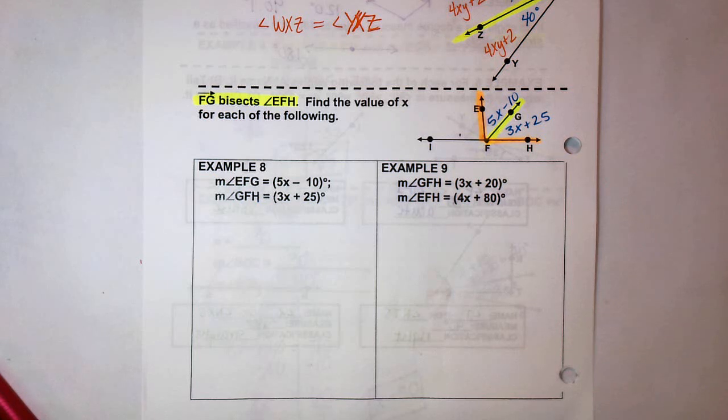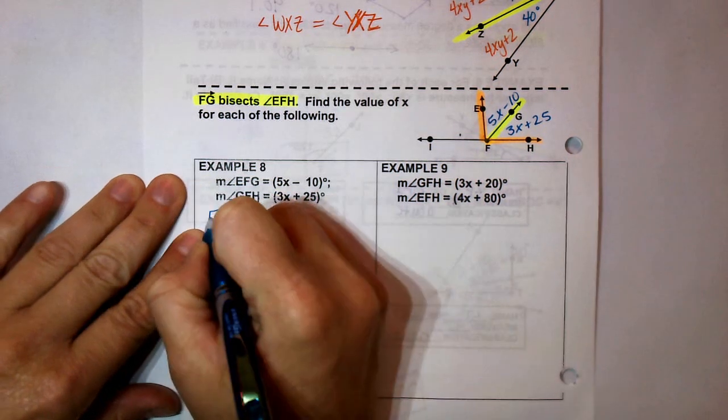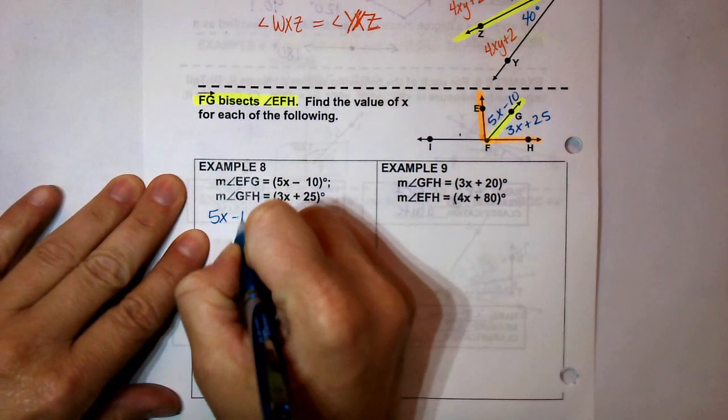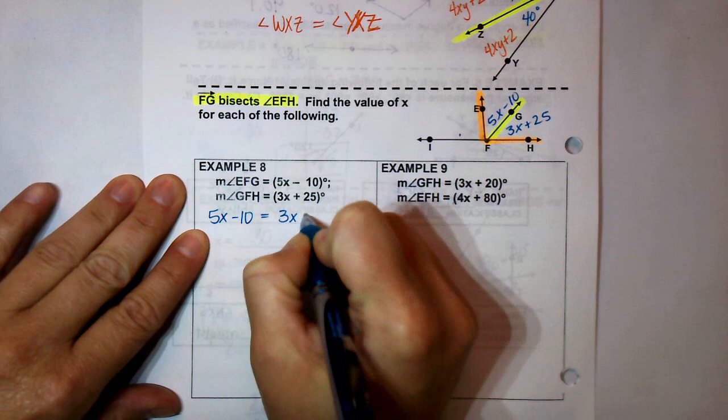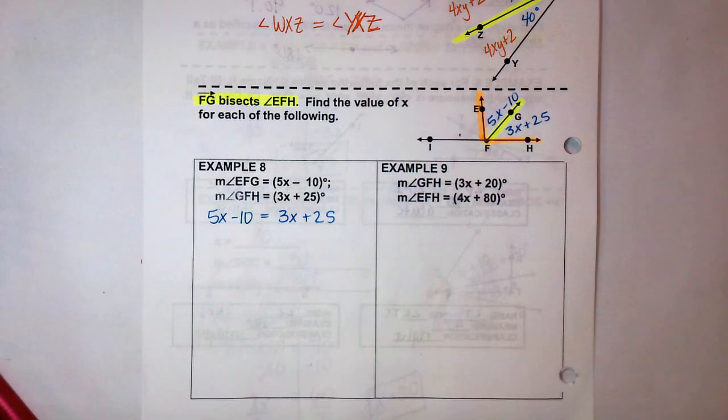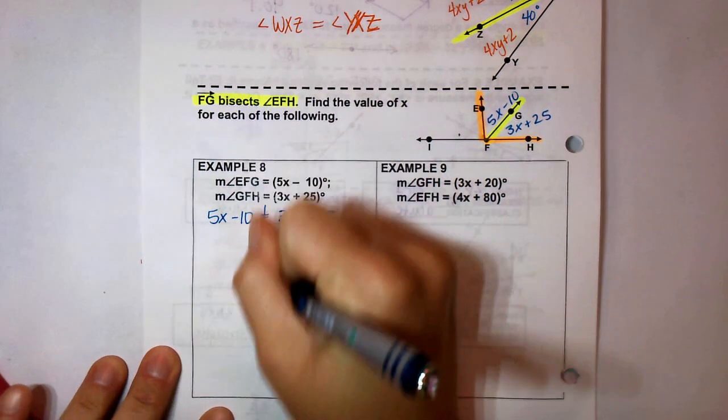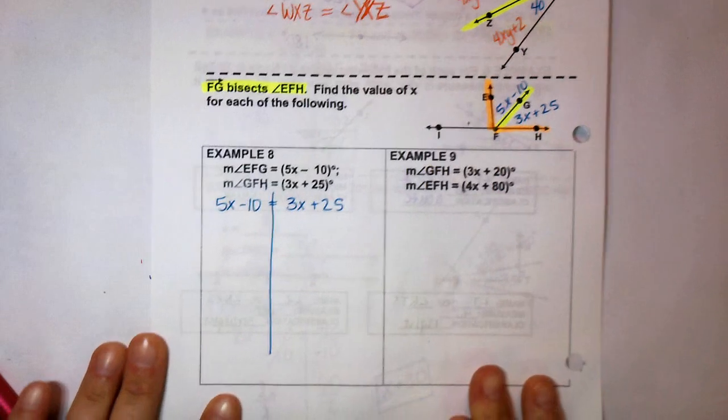If the yellow line is the middle, what kind of equation? Am I adding? No. They're separate. So they are equal to each other because I have a bisector. 5x minus 10 equals 3x plus 25. Okay, that's the geometry. Now solve for x.